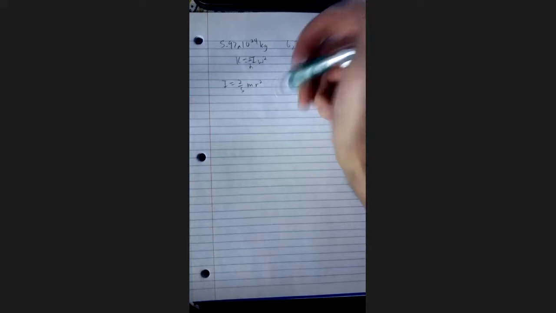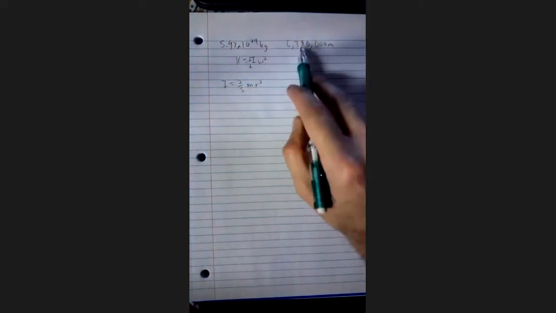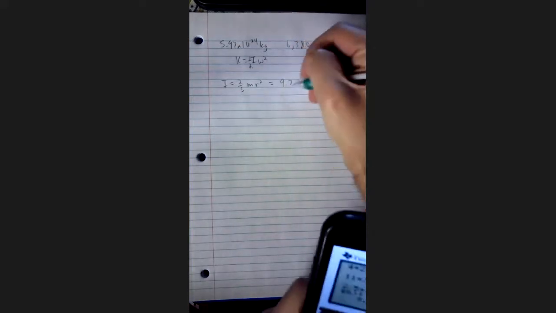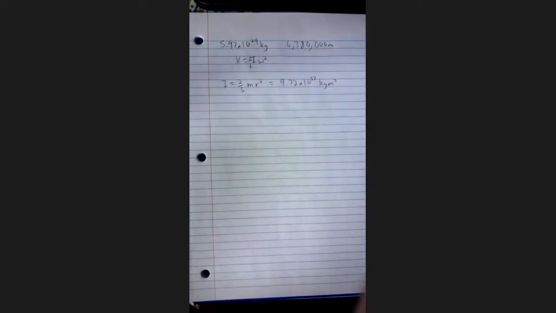Well, if you look up in a table, the moment of inertia of a sphere is 2/5 its mass times its radius squared. So in the case for Earth, our mass is this thing, our radius is this, which means that our moment of inertia is 9.72 times 10 to the 37 kilogram meter squared.